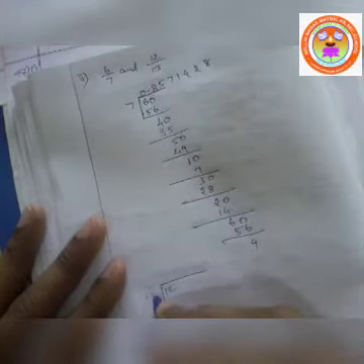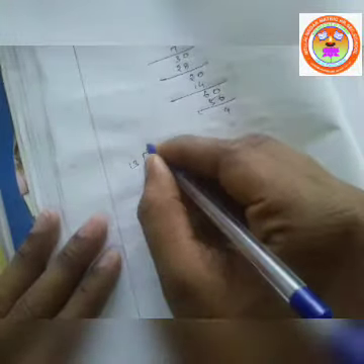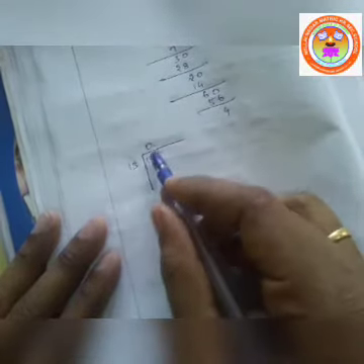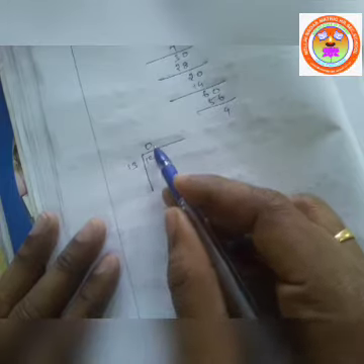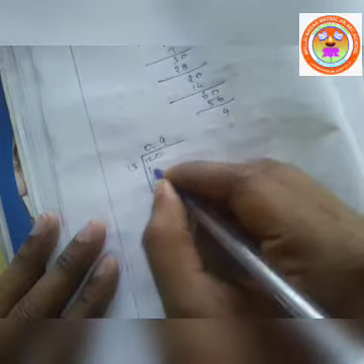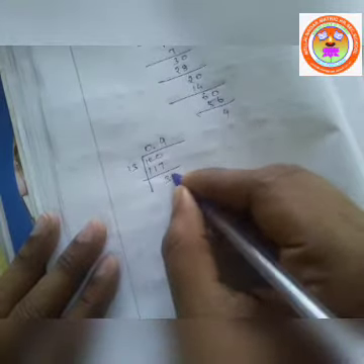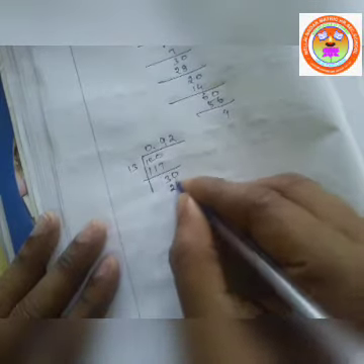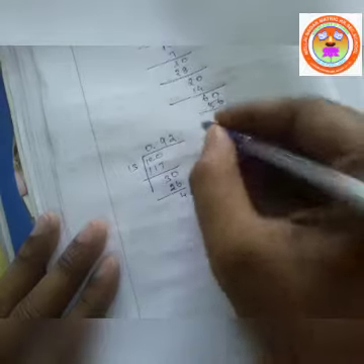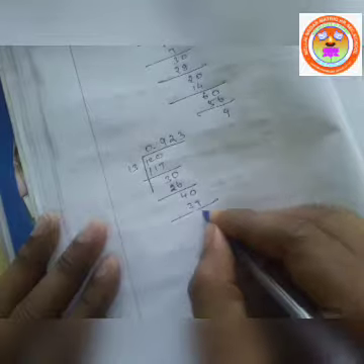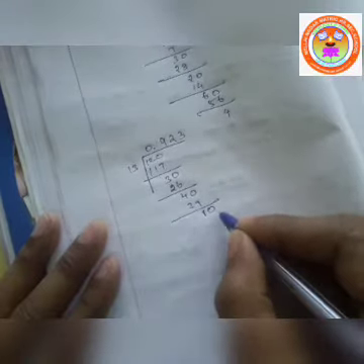So 12 by 13, start dividing. 0 point, include one more 0 here because it is less than 13, so you have to make a point in the quotient place and add 0 to the dividend. 9 thirteens are 117. The remainder is 3, include 0 here. 2 thirteens are 26. The remainder is 4, include 0 here. And 3 thirteens are 39. The remainder is 1. So include 0.